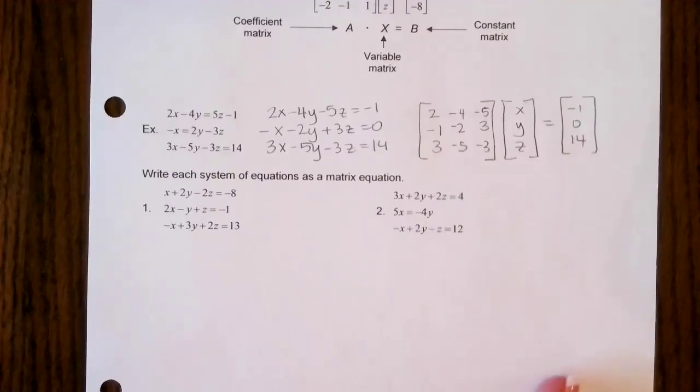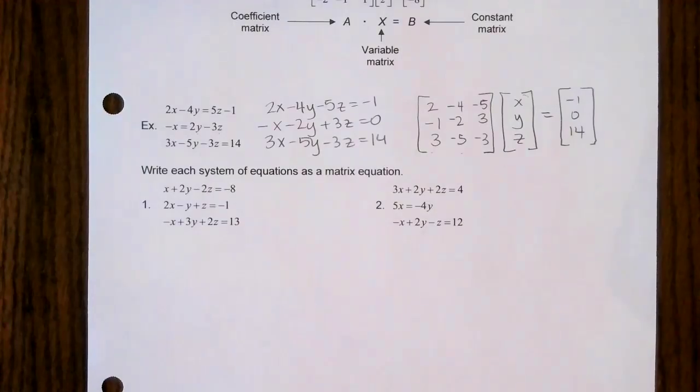If you'll go ahead and pause the video, try and get these two written into the correct format, and then check your work.